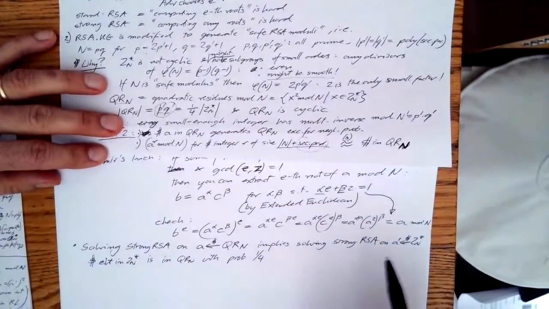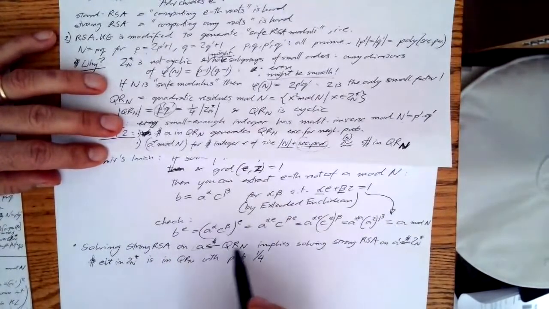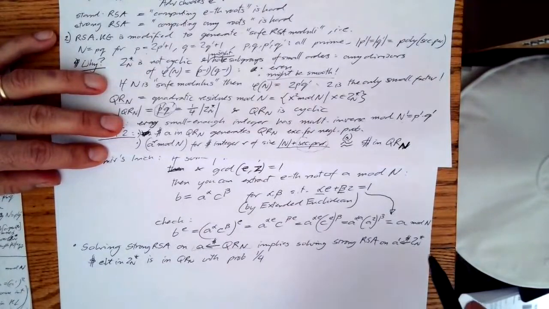So if you can compute roots of these elements, then at least with 1/4 probability, you compute roots on elements like this.